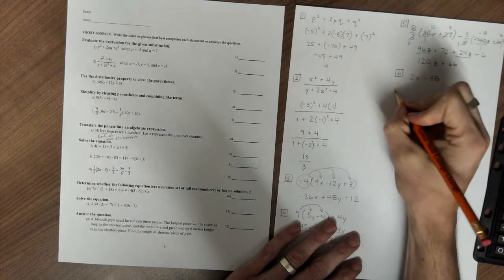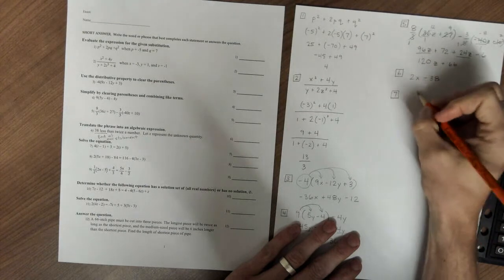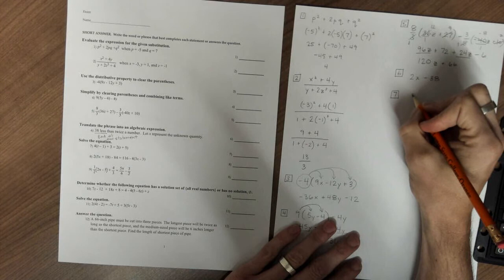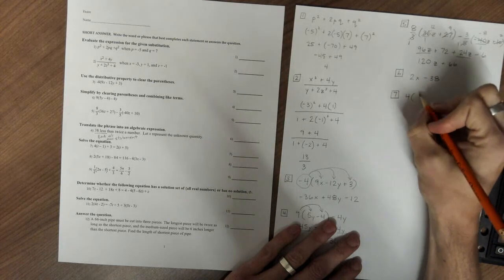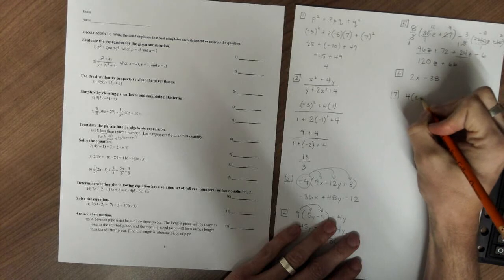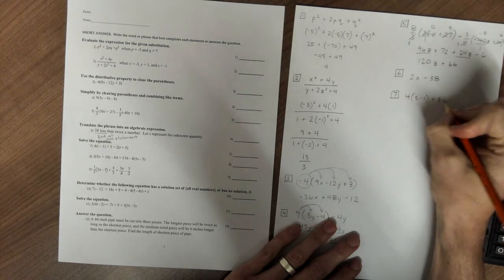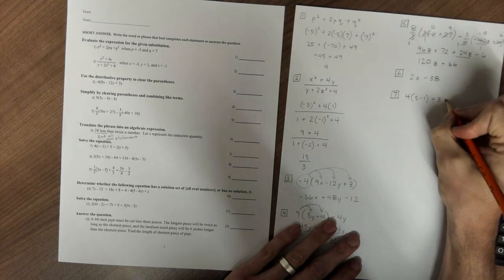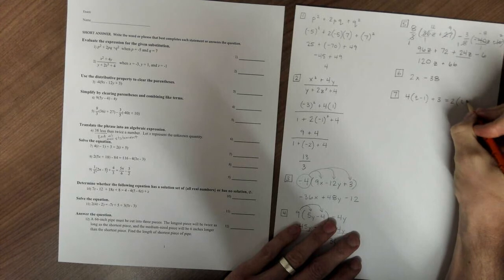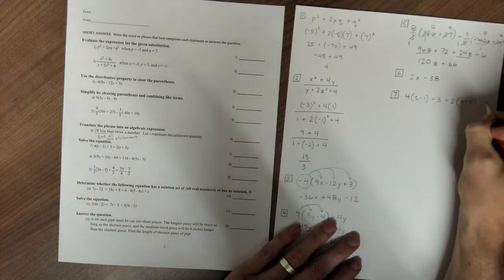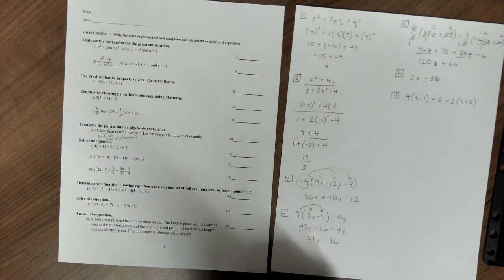Okay, number 7. We got 4 times t minus 1, plus 3, equals 2 times t plus 5. And it says solve the equation. So we're trying to figure out what t equals, I imagine.